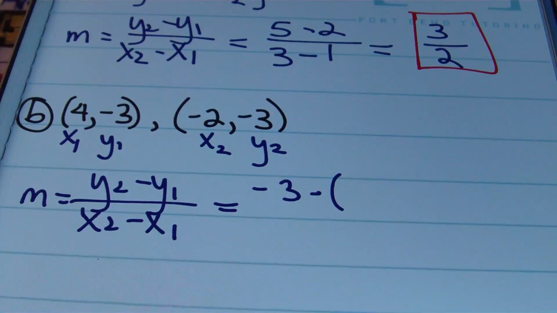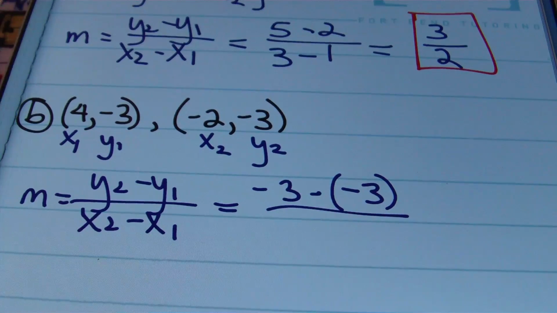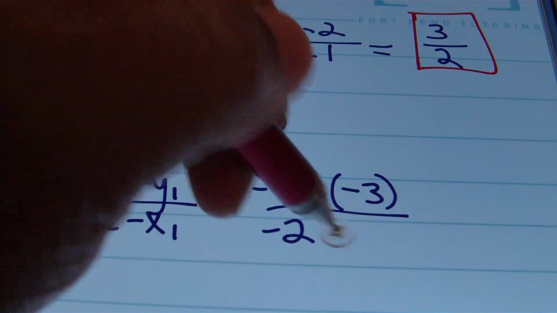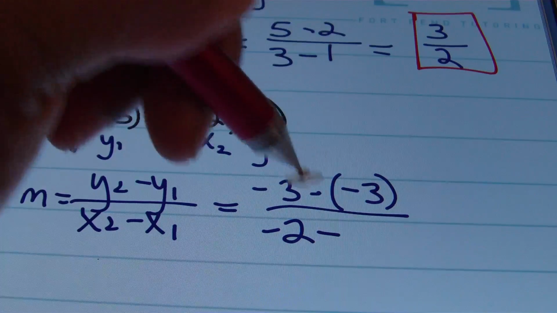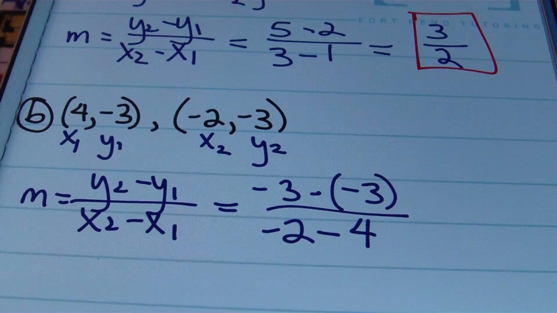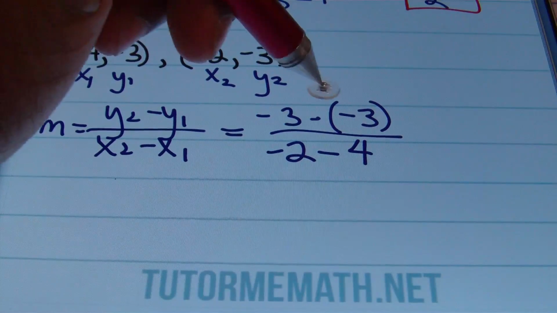So that being the case, I'll end up with -3 minus (-3) in the parentheses here, and all of this is going to be over my x2 value, which is -2, minus, coming from the formula here, my x1 value, which is 4. From here, we'll simplify. I'm going to start by combining these signs in the numerator.